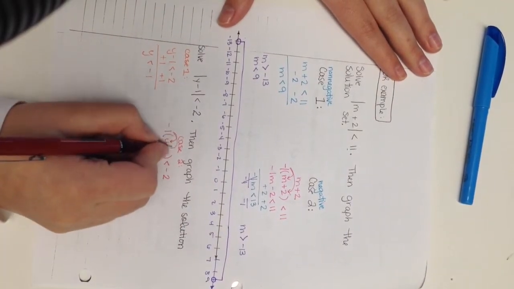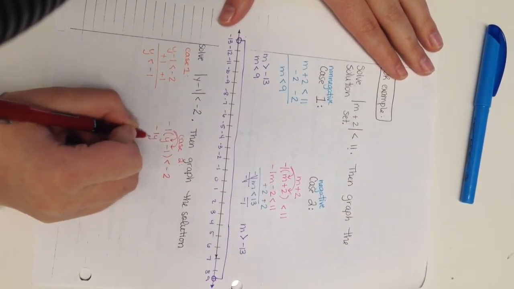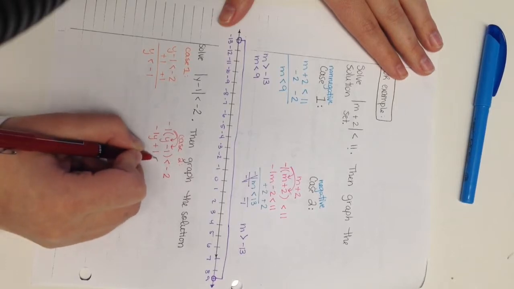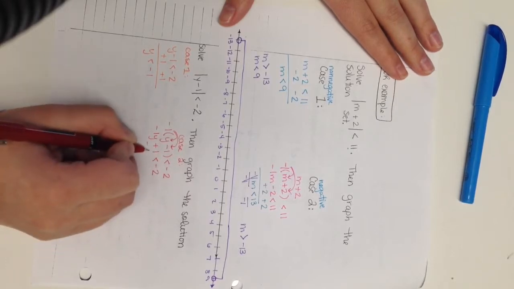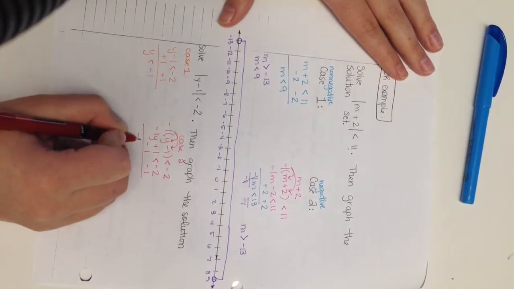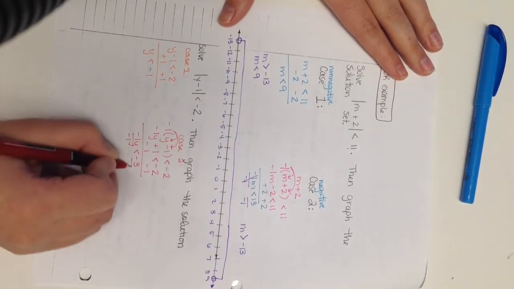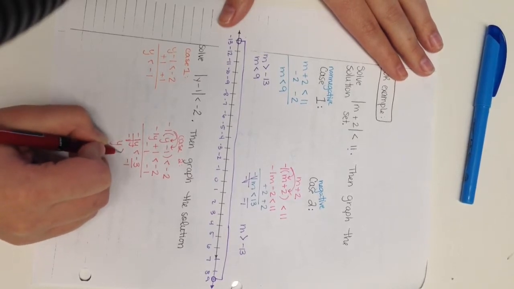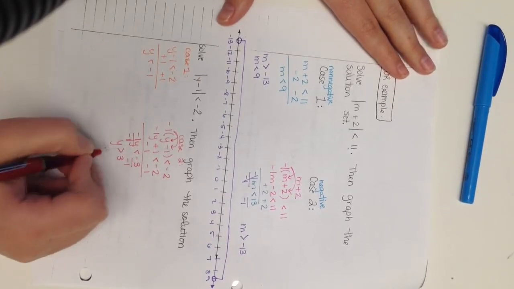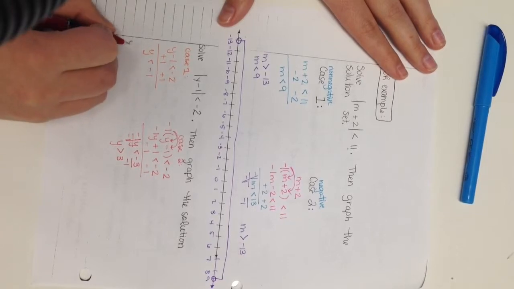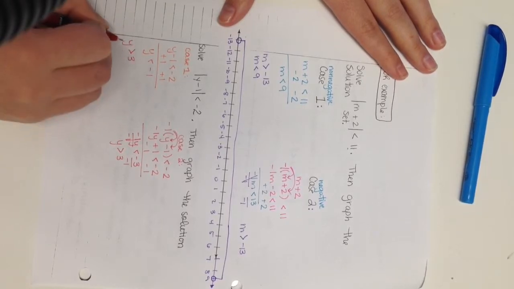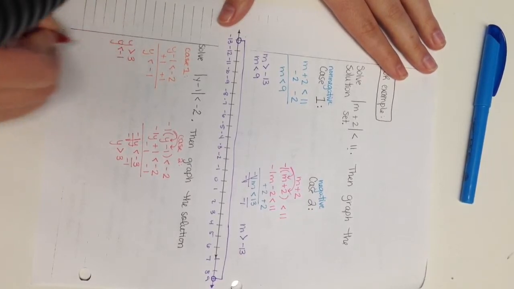Distribute the negative 1. I get negative 1y plus 1 is less than negative 2. Subtract 1 from both sides. Negative 1y is less than negative 3. Divide each side by negative 1. Y is greater than positive 3. Switch the signs. So now I have y is bigger than 3, but y is less than negative 1.